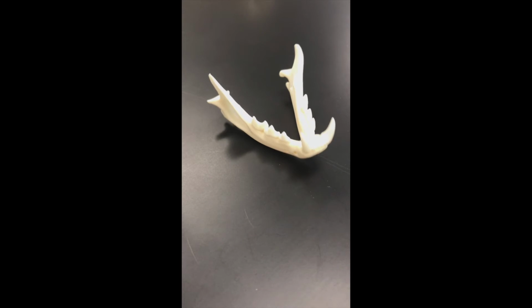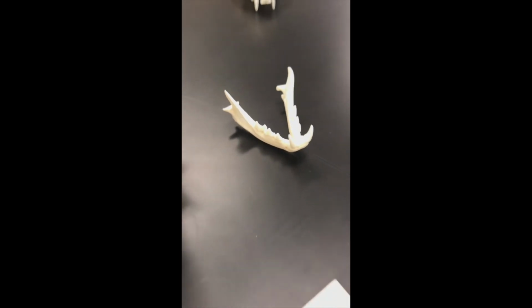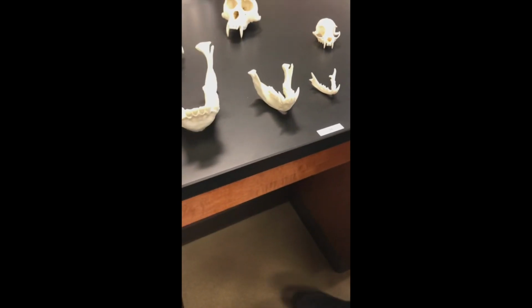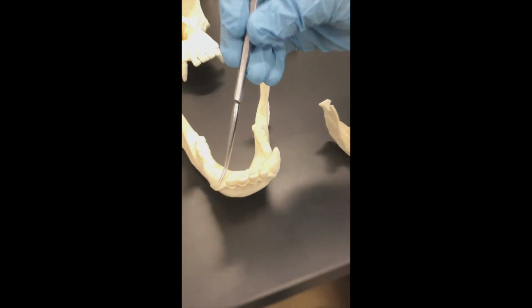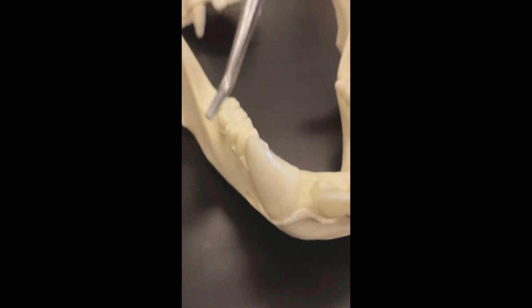Those molars are a little bit tighter, a little sharper. So these are going to be for your grinding teeth. These are going to be for your grinding muscles. Other ones can be your canines, and your chimp has more pronounced canines than a human.